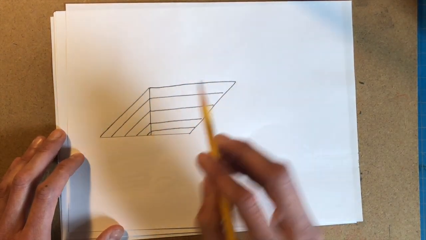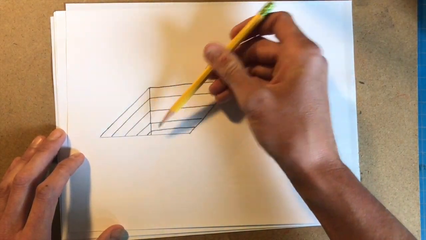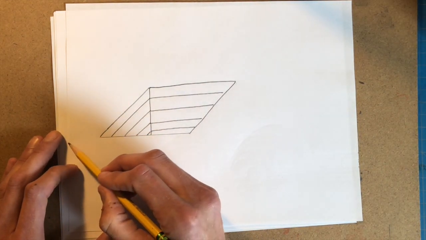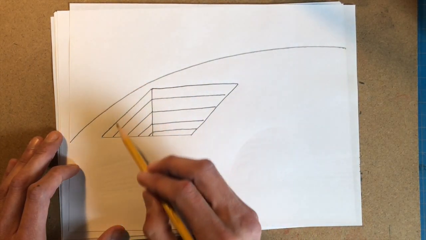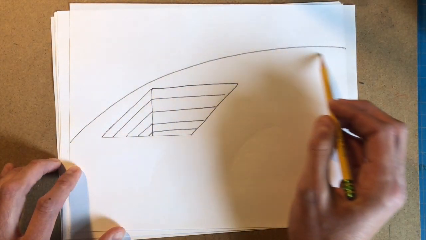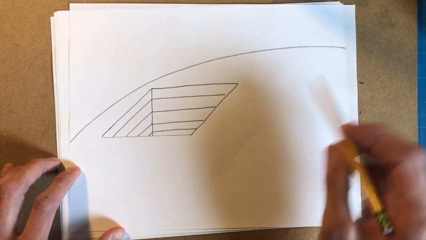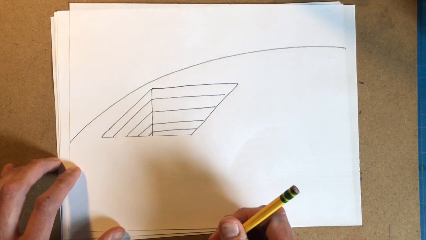So that creates the sense that this space goes deep down because of this overlapping. And if you want to draw a curve, it could look like it's a square hole within a round or curved shape or space. That's a pretty quick one.